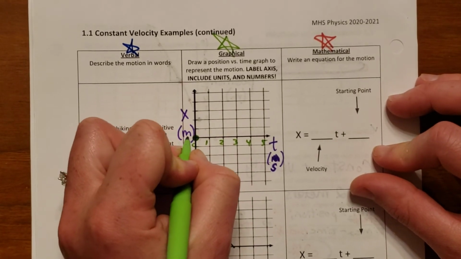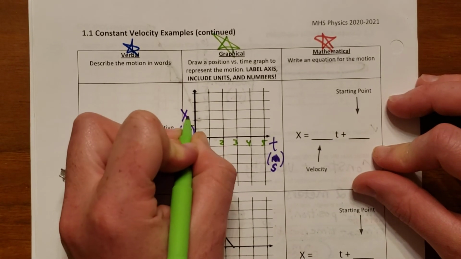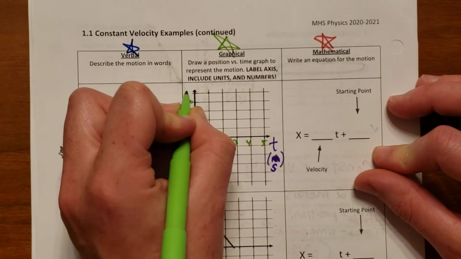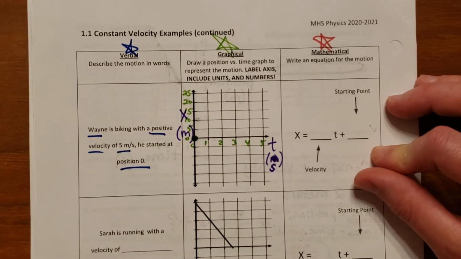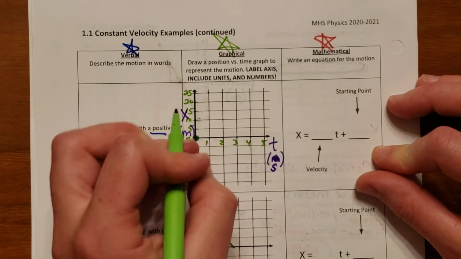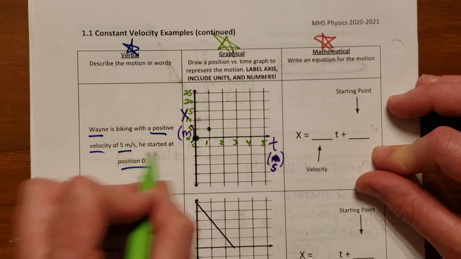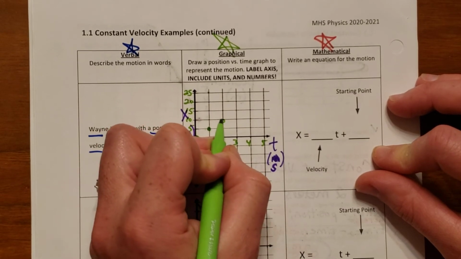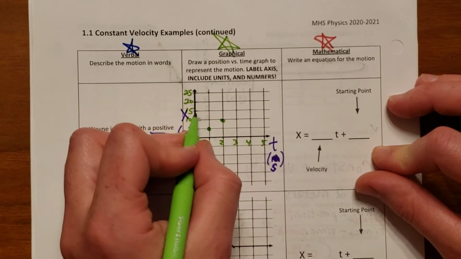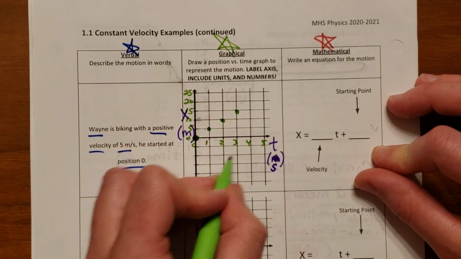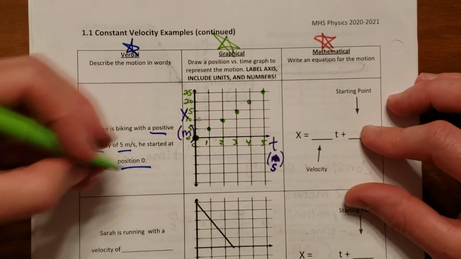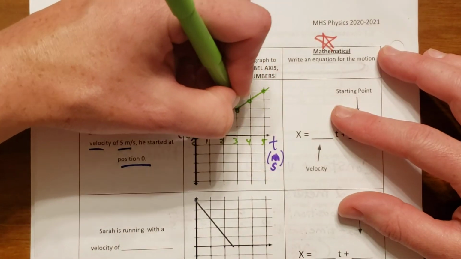Now, when you're doing this on your own work, don't forget that you're making these scales here for your graphs. So 1 second goes by, it's traveling at 5 meters per second. Second goes by, it's another 5 meters. Third second goes by, another 5 meters. Fourth second, fifth second, and we see that linear line forming right there.